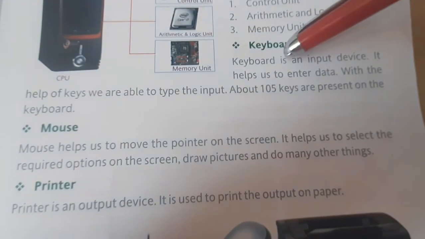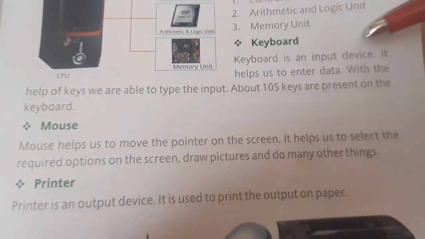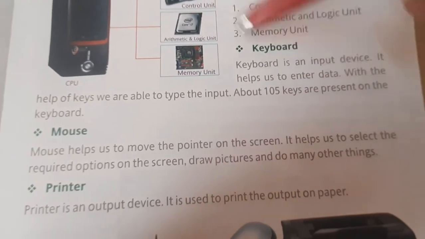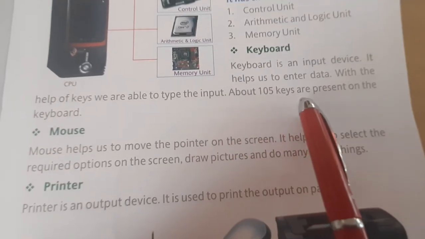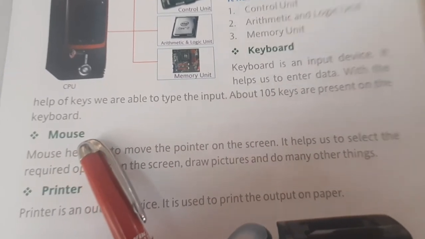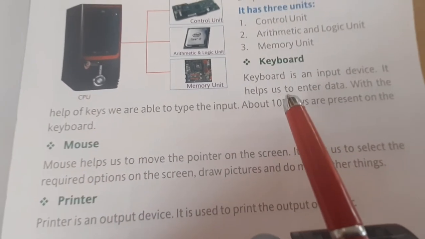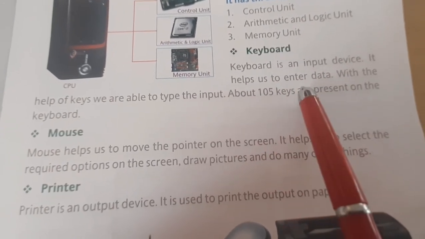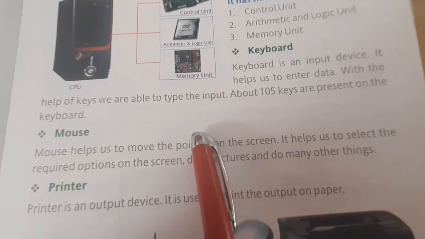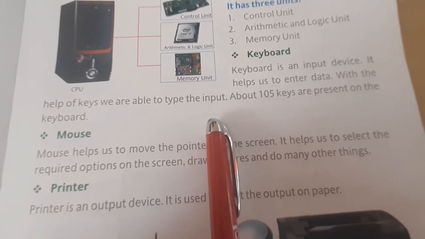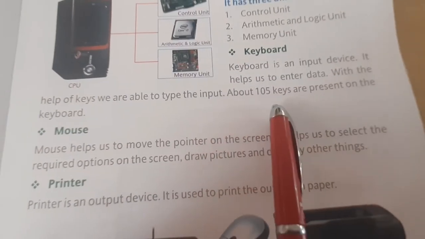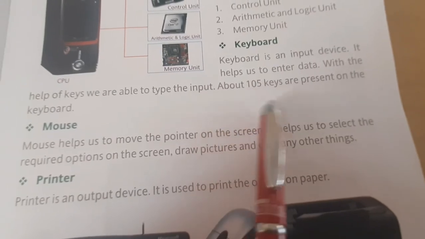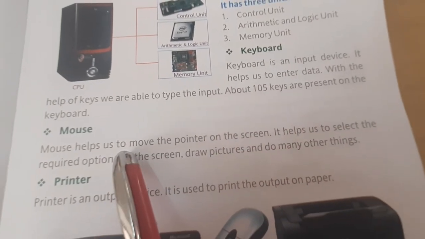Okay. Now keyboard. Keyboard is an input device. It helps us to enter data. With the help of keys, we are able to type the input. About 105 keys are present on the keyboard. It is a very important and main input device. You all know how we can type and what all keys are there because you have studied in class 2.